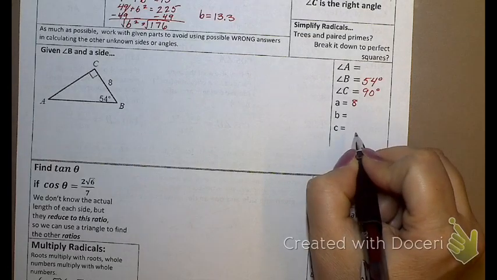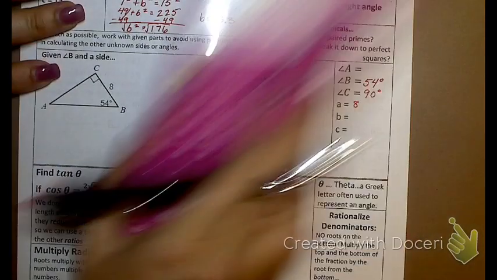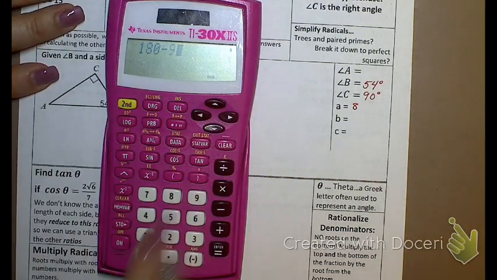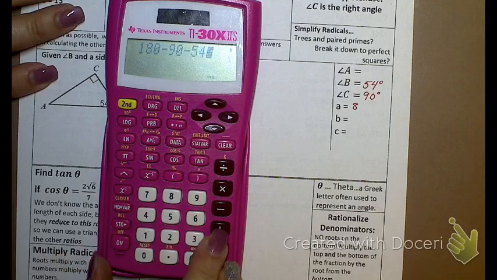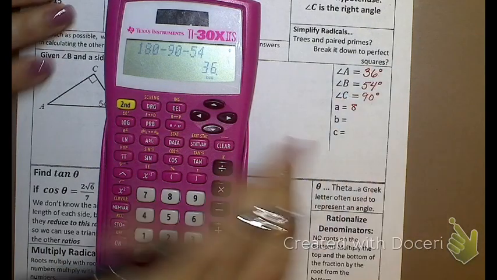Okay. What's the easiest thing to find first? Angle A. How do I find that? Yep, 180 minus 90 minus 54 means angle A is 36 degrees. I'm pretty confident about that.